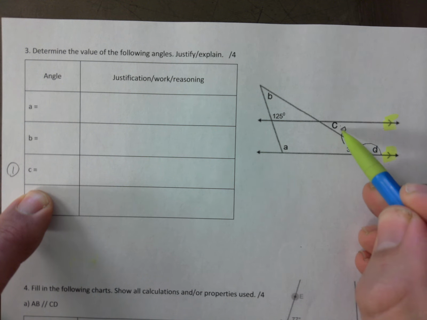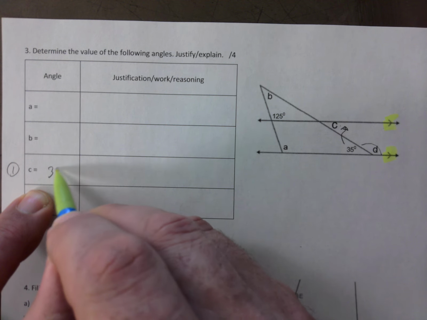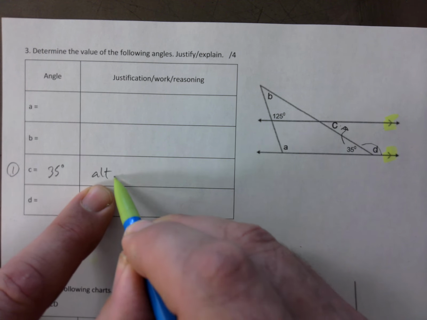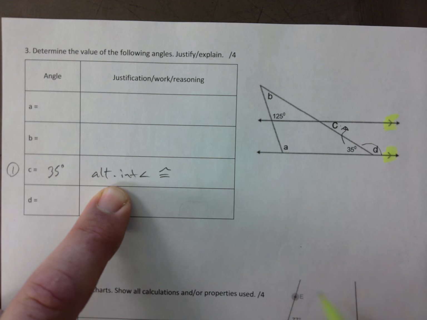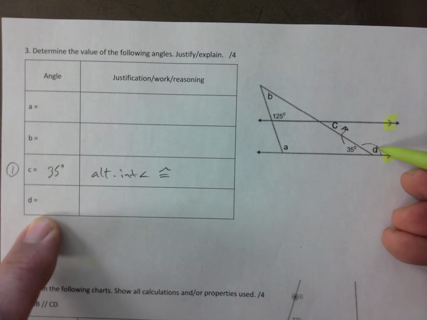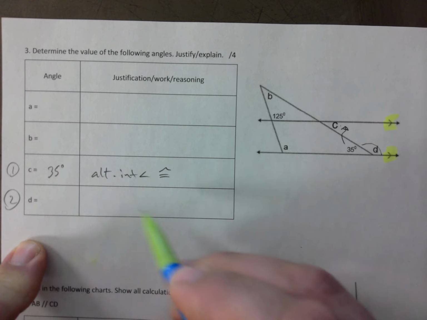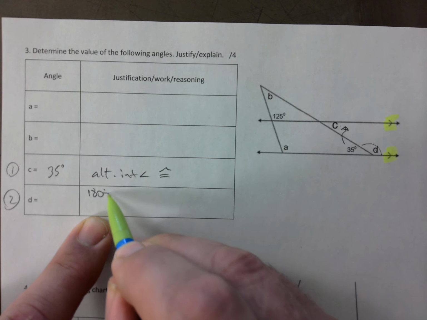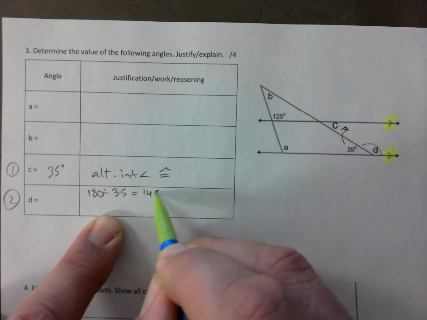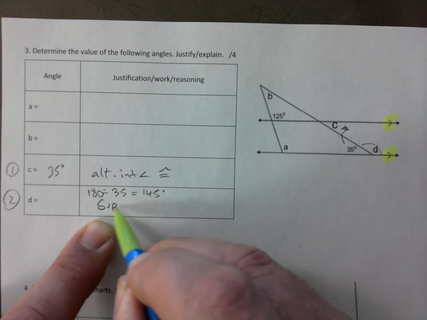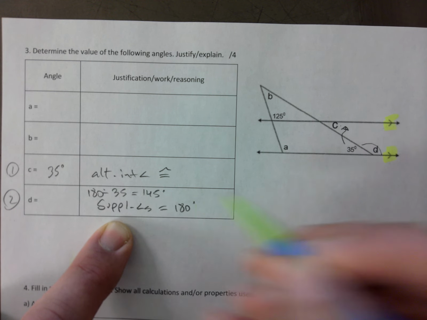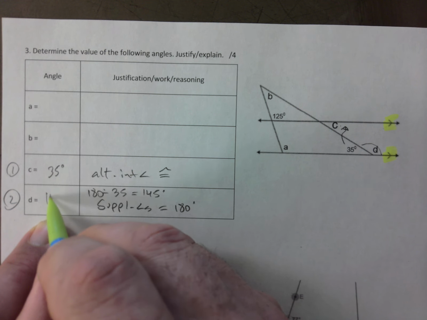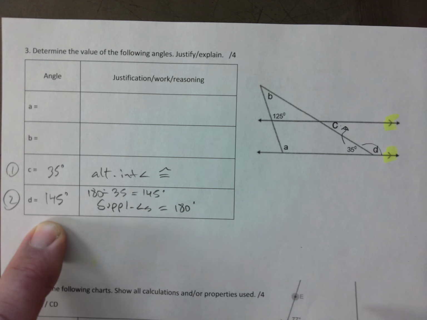35. Okay. Yes, 35. And you say alternate interior angles are congruent. You're good. You're golden. I'm going to do D next. Supplementary. Yep. 180 minus 35 is 145. Supplementary angles are equal to 180, or just supplementary angles. I'm okay with that. Just show me that you know what you're doing.